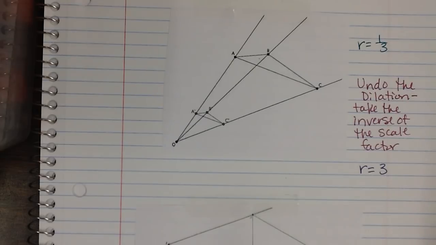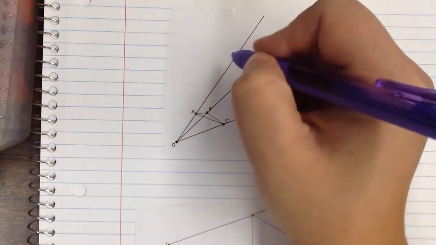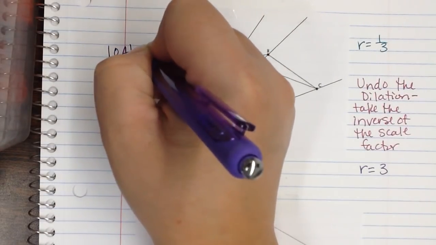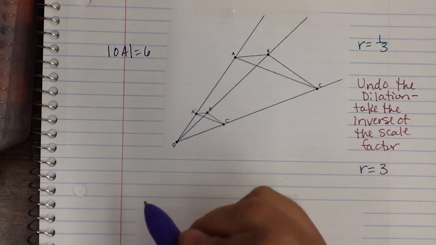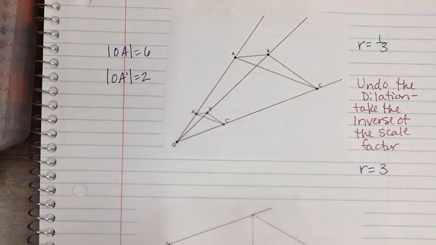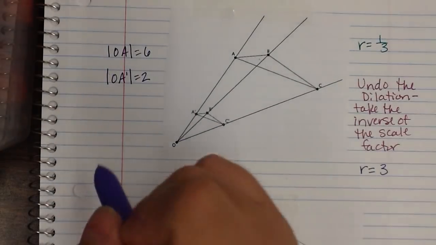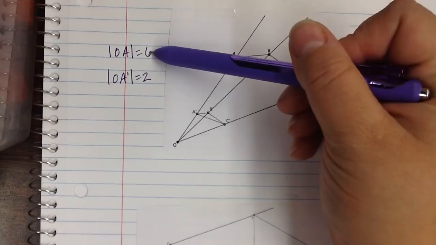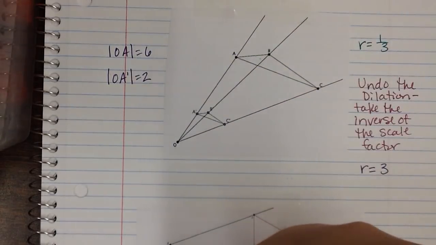And we can do that with the definition of a dilation. We knew that this whole length here was 6, so the distance from O to A was 6, and the distance from O to A prime was 2. Okay, and we can solve for the scale factor of 1/3. But we can see to get from 2 to 6, we would just multiply by 3. Okay.